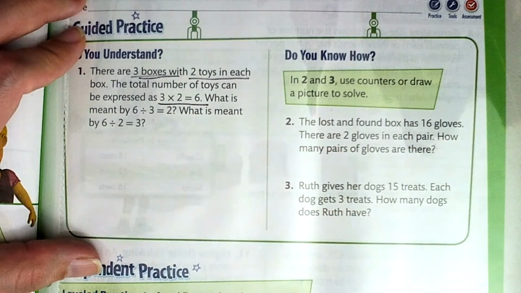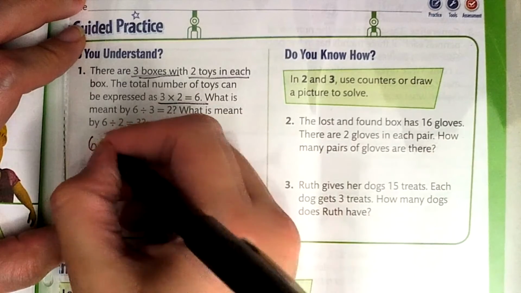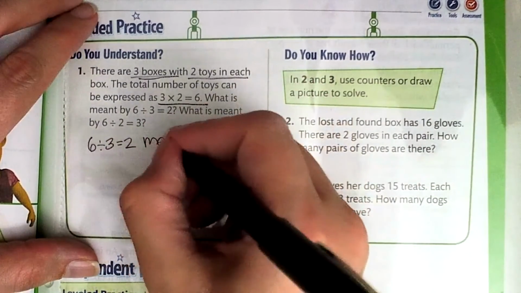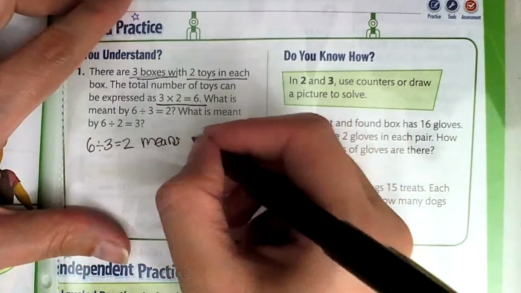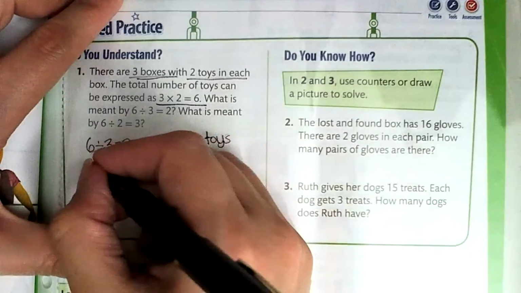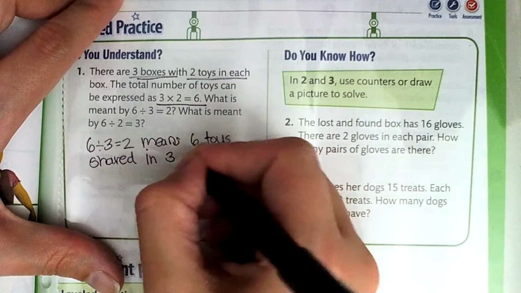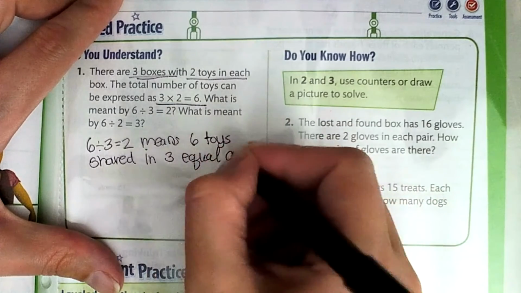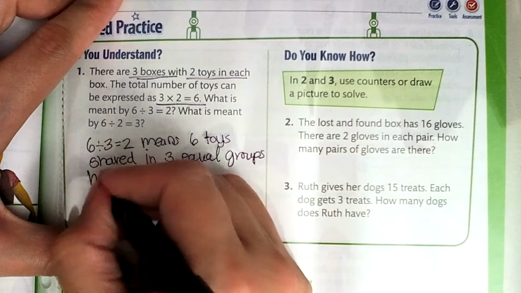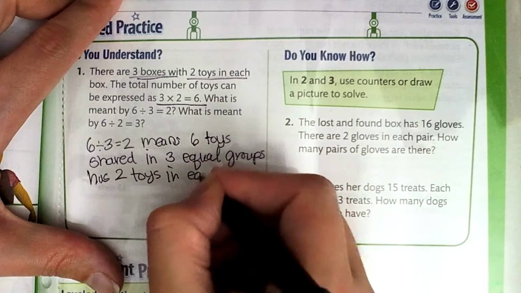Now, what is meant by 6 divided by 3 equals 2? So 6 divided by 3 equals 2 means six toys shared in 3 equal groups has 2 toys in each group.